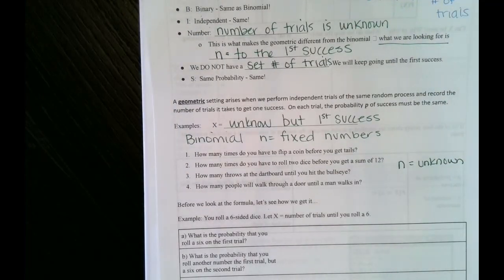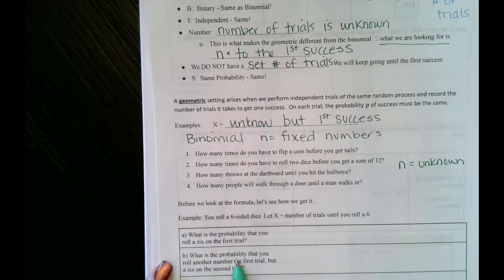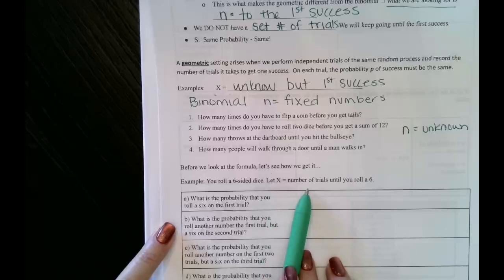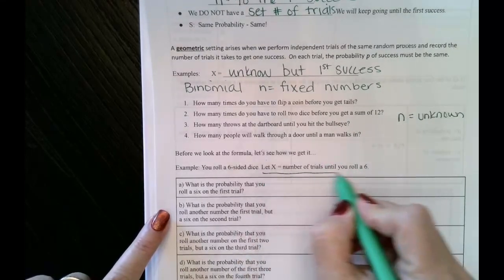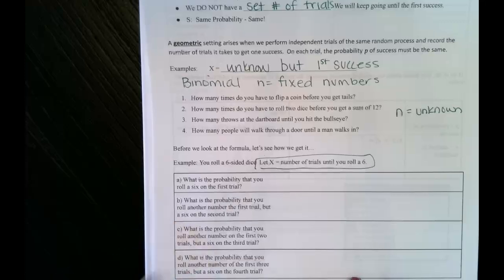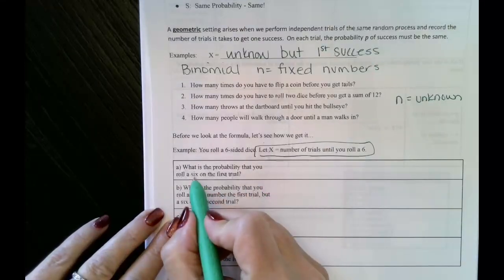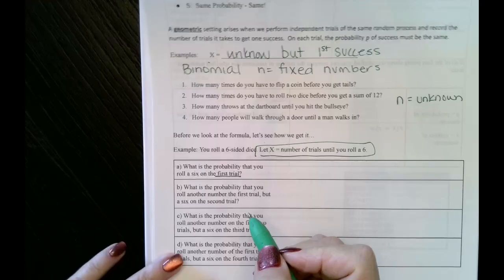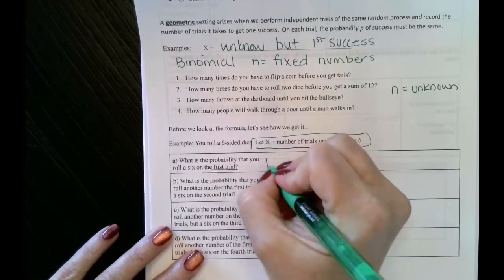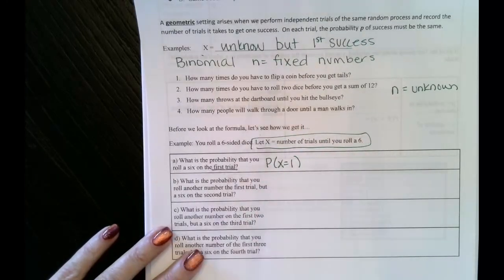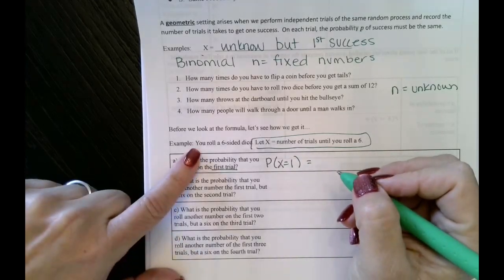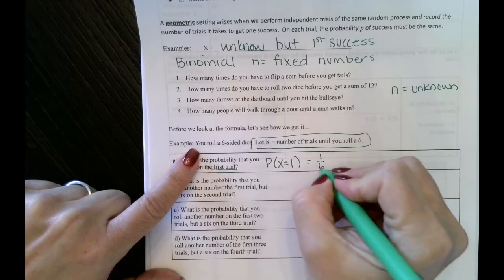All right, so let's look at this. If you roll a 6-sided die, let's see how we get these different scenarios down here. X is the number of trials until you roll a 6. This is what makes it different in a geometric. What is the probability that you roll a 6 on the first trial? Our probability statement doesn't change. If we're going to roll a 6-sided die and we want to roll a 6, our probability is still 1/6.